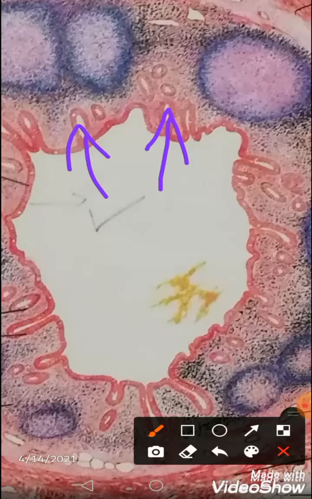fewer in number. The mucosa is basically lined with the cells we call columnar cells, which are absorptive in nature, and few goblet cells are there which are supposed to secrete the mucus and perform the function of lubrication.